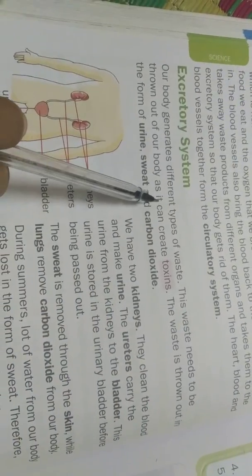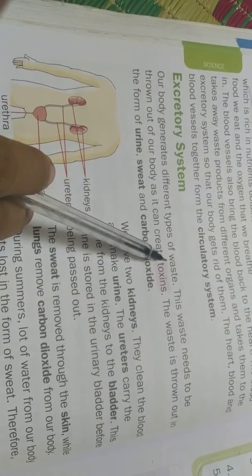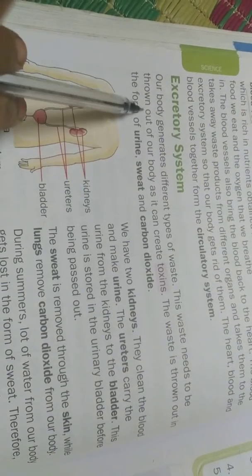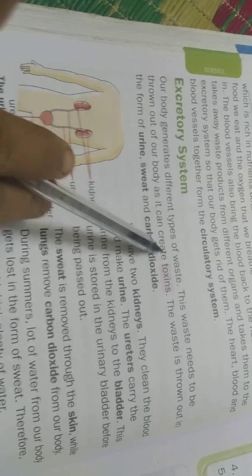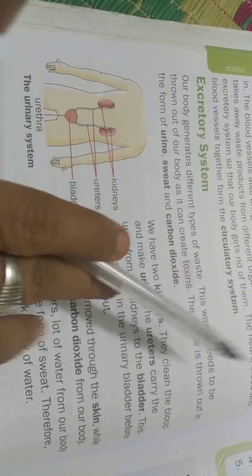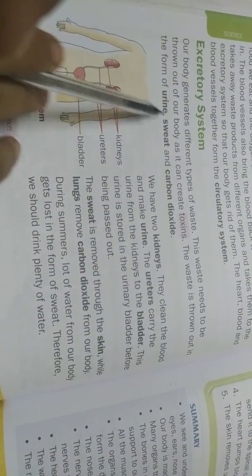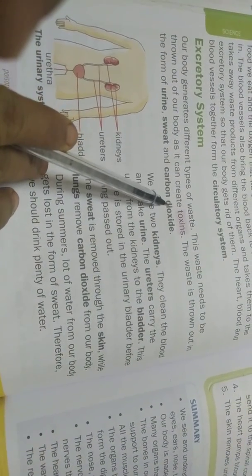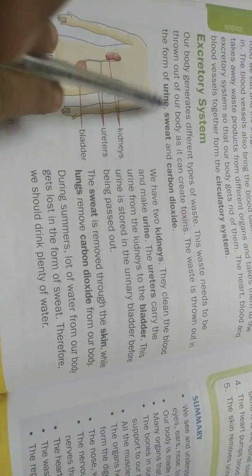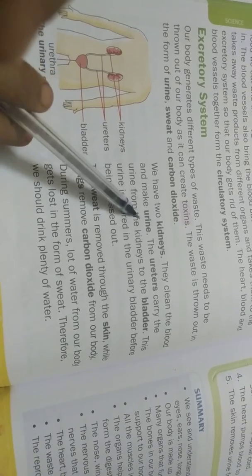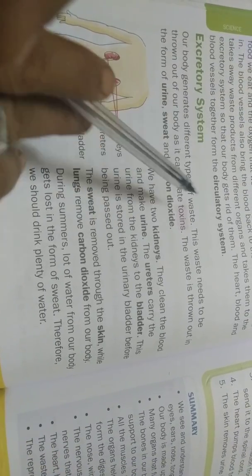Our body generates different types of waste. This waste needs to be thrown out of our body as it creates toxins, meaning poisonous substances. The waste is thrown out in the form of urine, sweat, and carbon dioxide. This is done by the excretory system.